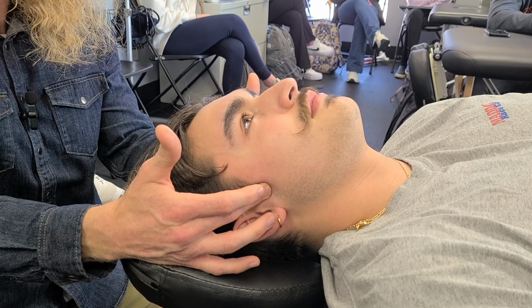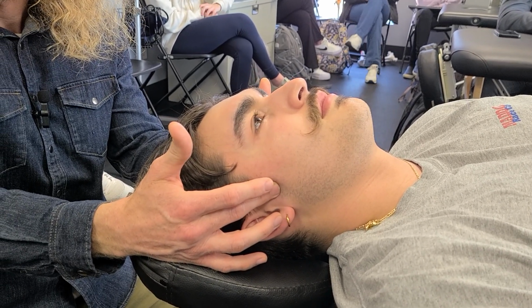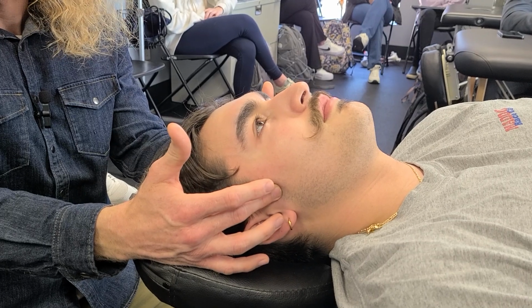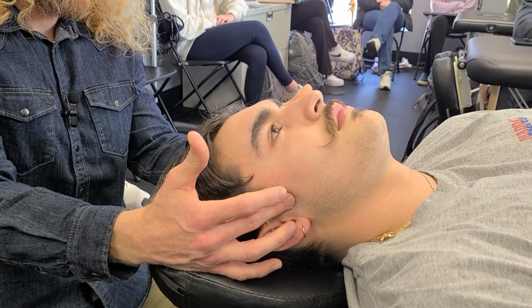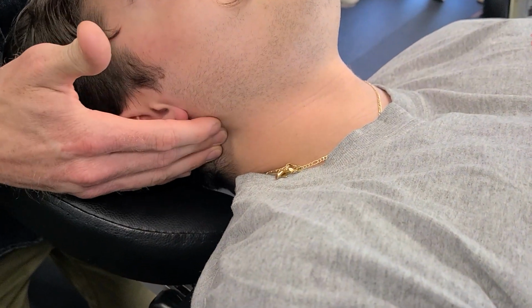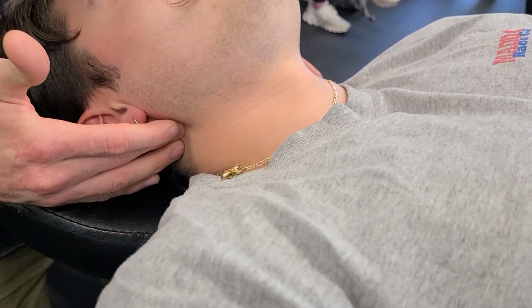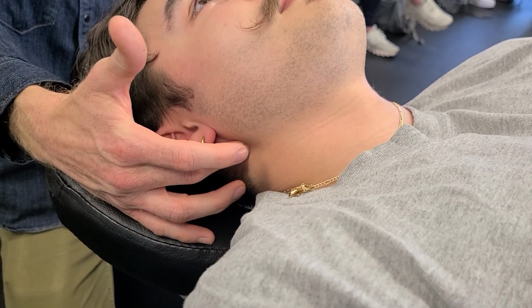And last bony palpation landmark for the cervical spine is going to be the transverse process of C1. C1 transverse process is really wide, going to be just under the mastoid process. So we'll find the mastoid process, come just inferior to that, and that is where that transverse process will be.